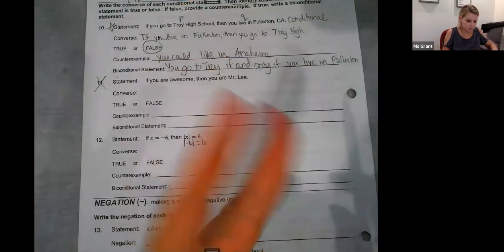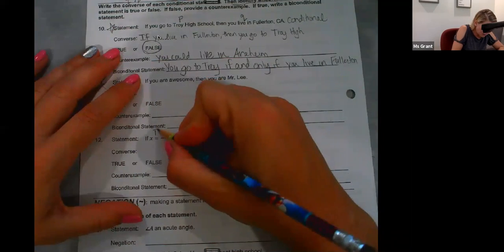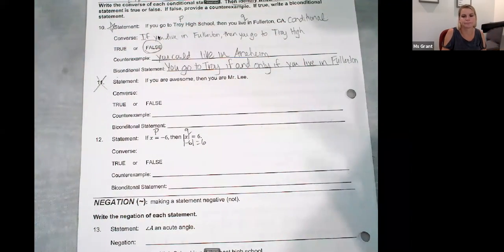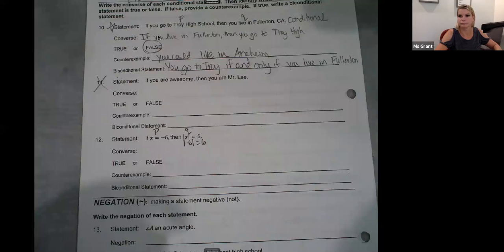Write it reverse. This says right now, if P, then Q. I want you to write if Q, then P. Switch the ordering.